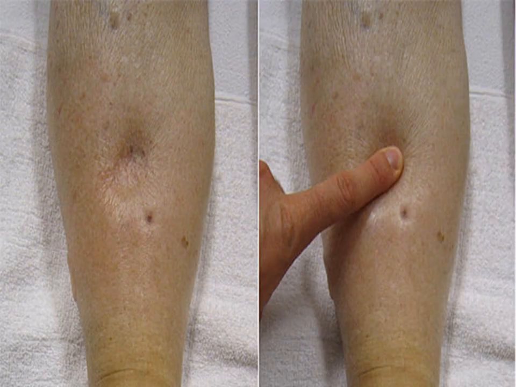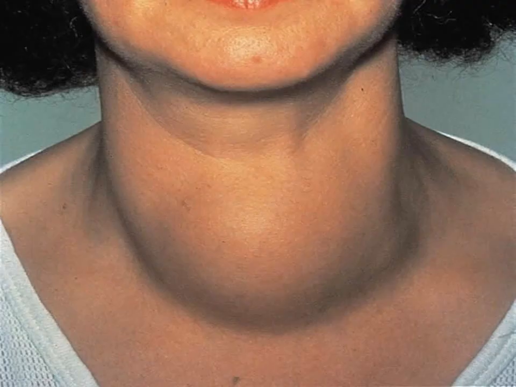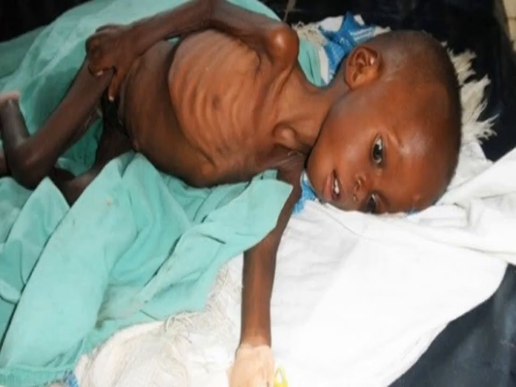This is an example figure for pitting edema. This is a picture of goiter, and this shows severe protein energy malnutrition.